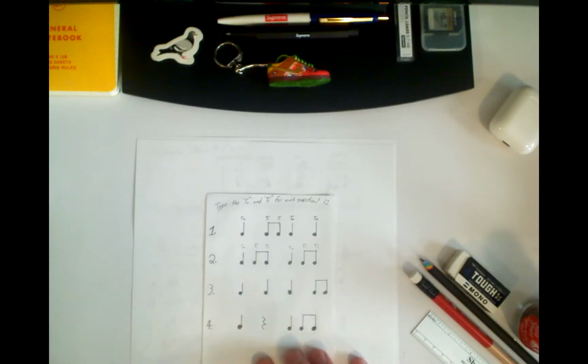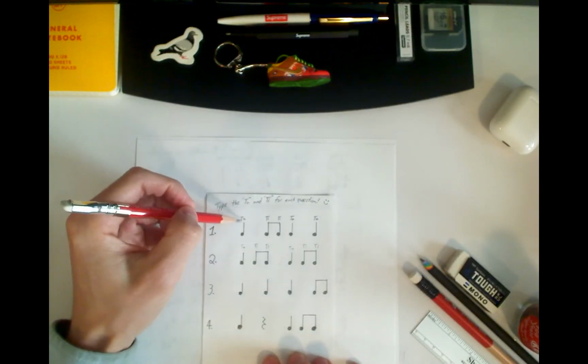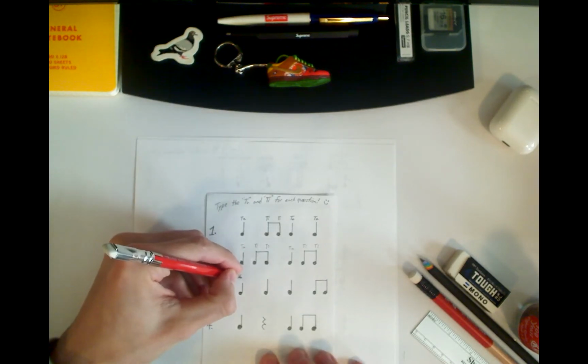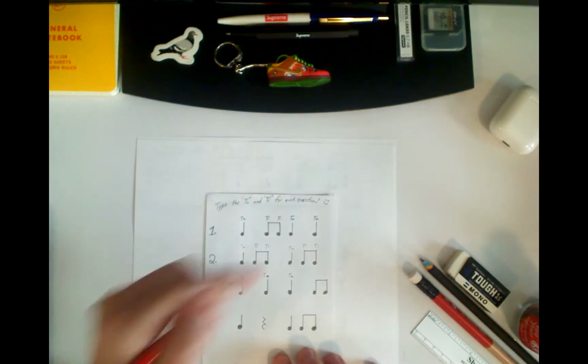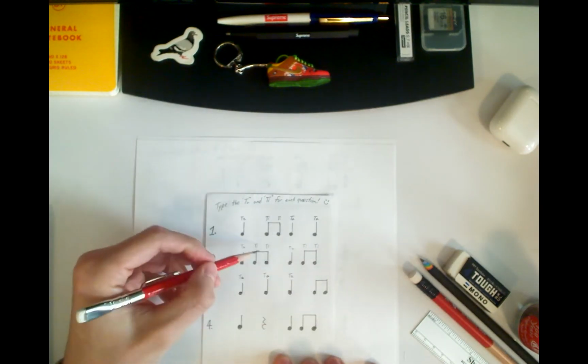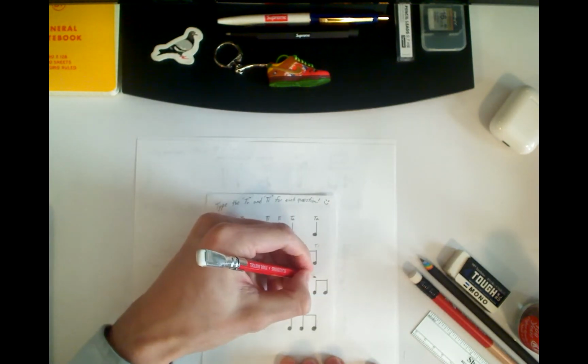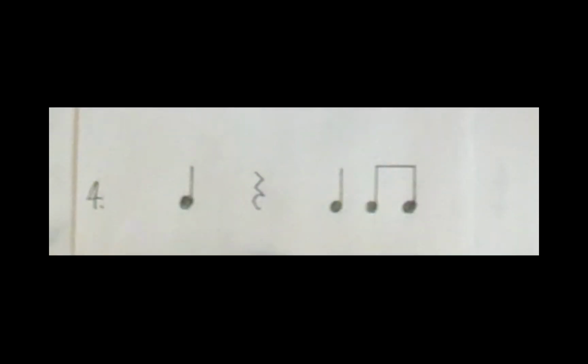Okay, so now for number 3, this will be pretty straightforward. Remember, quarter notes get ta, so we're going to write ta and ta. And then don't forget, we've got eighth notes at the end, and like we just said, for each of these we're going to write T. So we have ta, ta, ta, T-T. And if we add some beat to that, it'll sound like ta, ta, ta, T-T. Which brings us down to number 4.